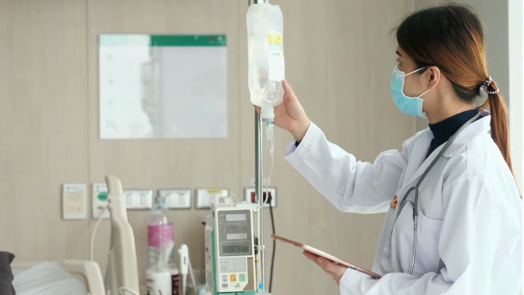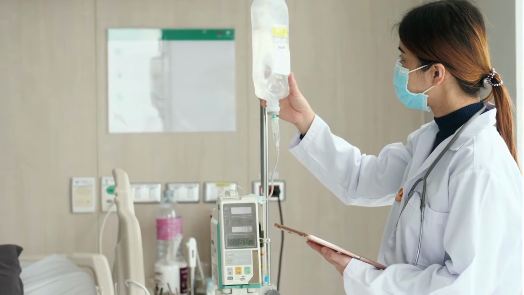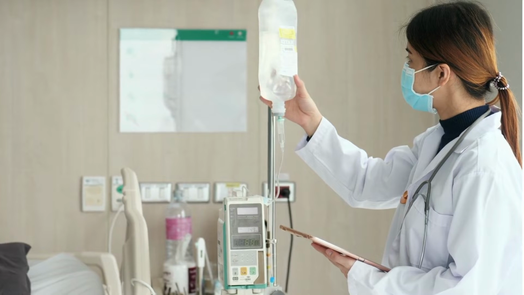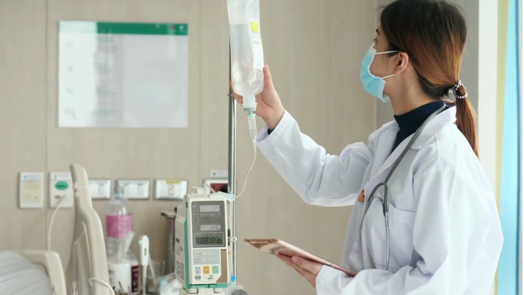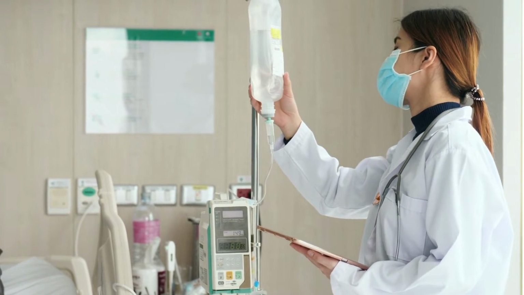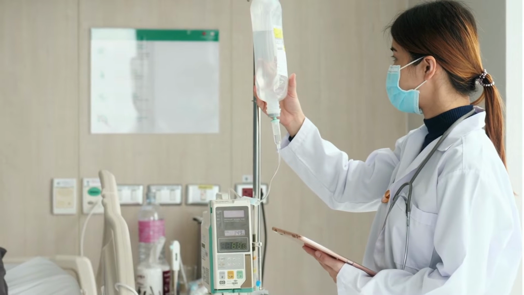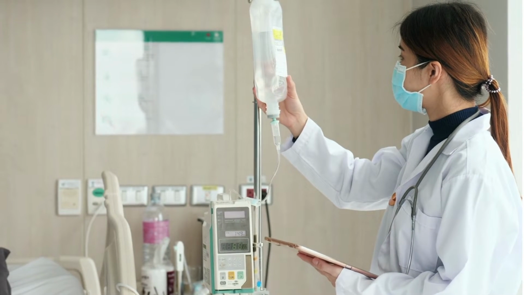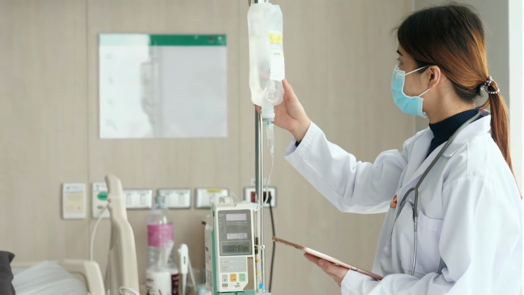The procedure is done under conscious sedation. We do not knock you out or put you under. We give you enough to make you comfortable. If at any time you feel anxious or any pain or anything like that, we can work with you. The procedure itself is not painful, but we do try to make you as comfortable as possible.